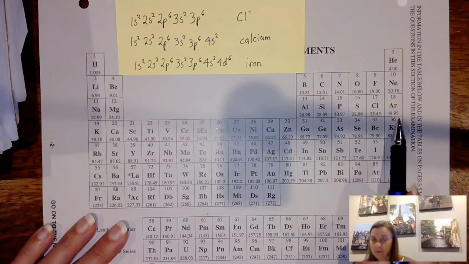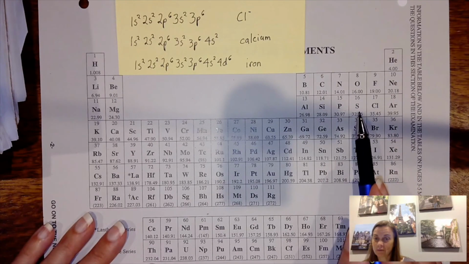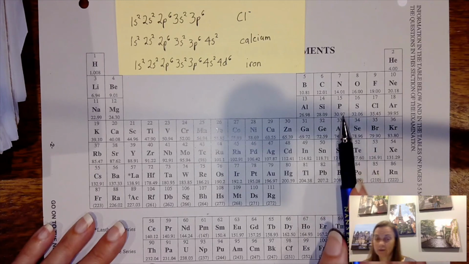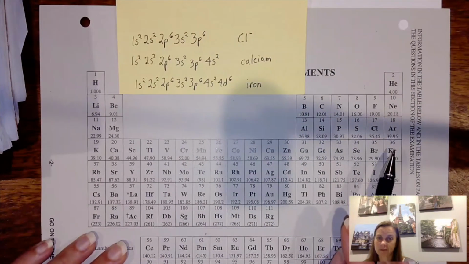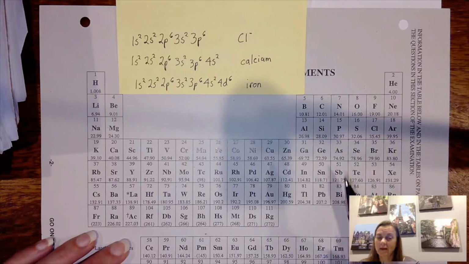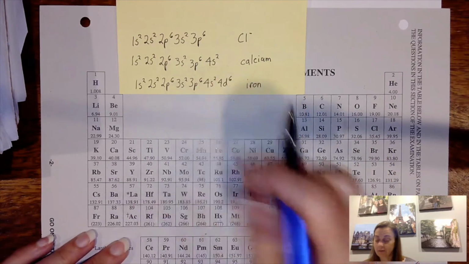It's also the electron configuration for argon. It's also the electron configuration for the sulfide ion. It's also the electron configuration for the phosphide ion. So we call those isoelectronic. Oops, there's the configuration. So, hopefully you guys feel comfortable with that.